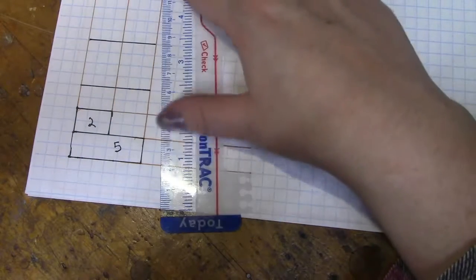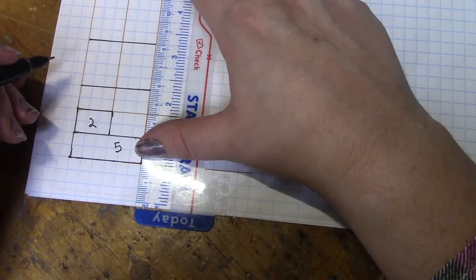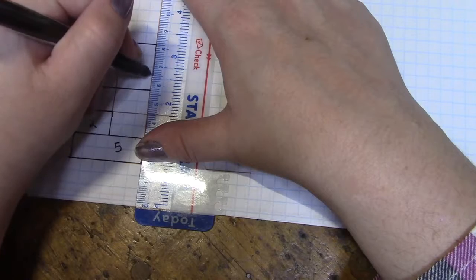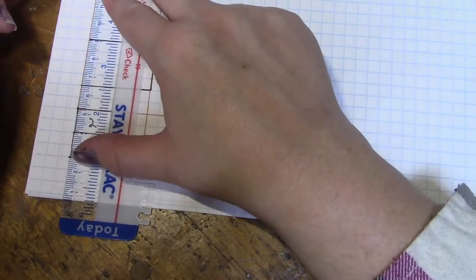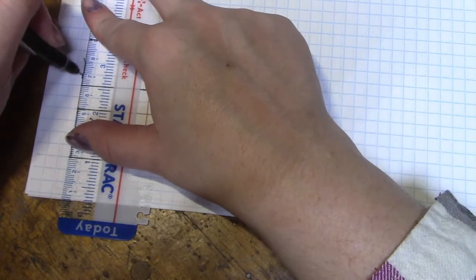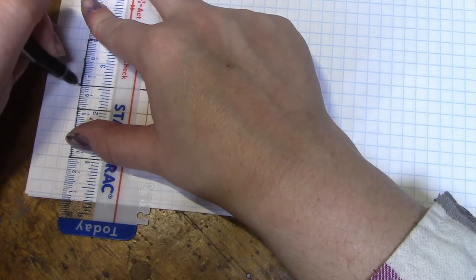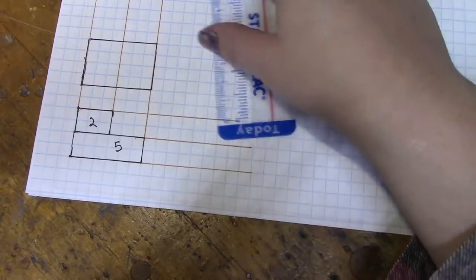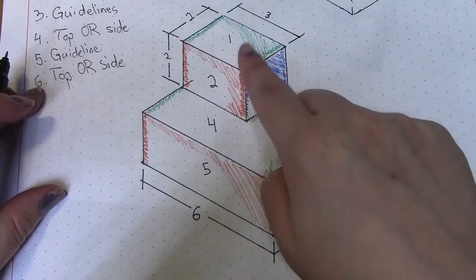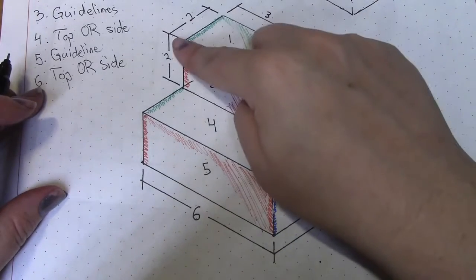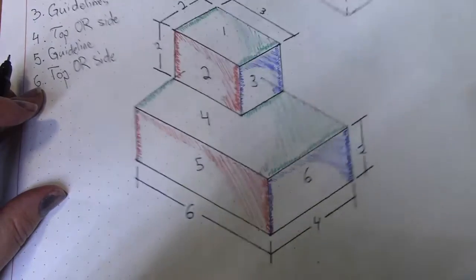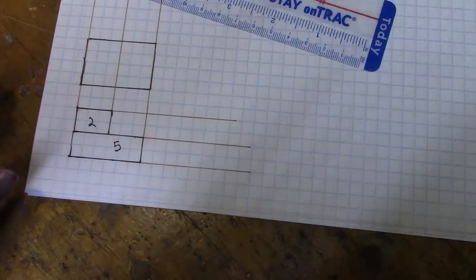And then to start doing my lines for depth, I'm going to draw right over my guideline and draw right over my guideline. And that's what I'm talking about with the flexible ruler. They're a little annoying. Now to show this rectangle, I'm going to come forward 2 boxes and then draw over to the guideline that I already created.